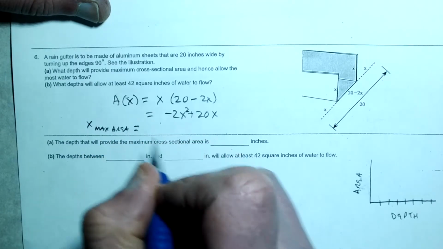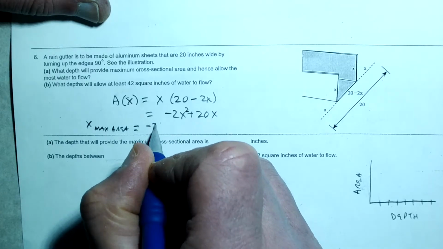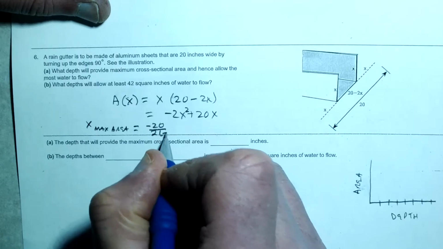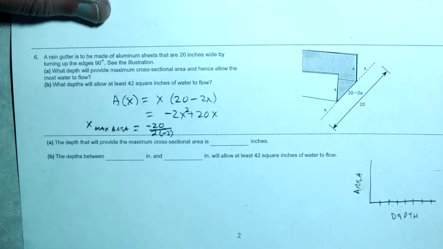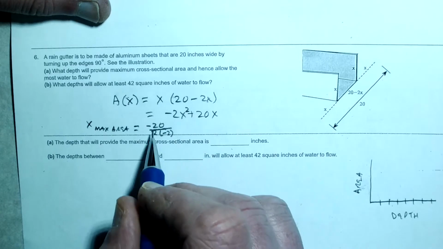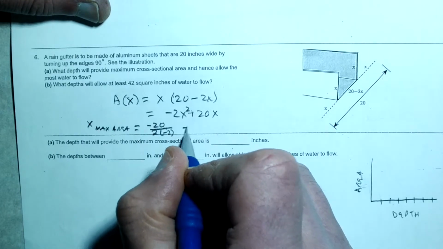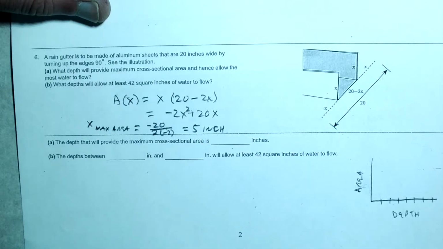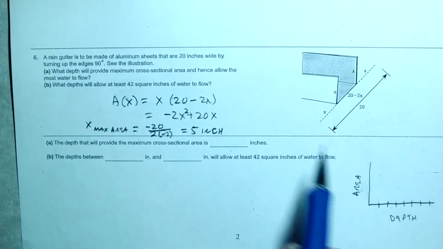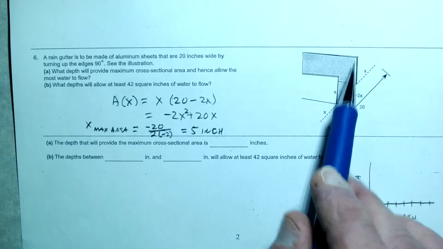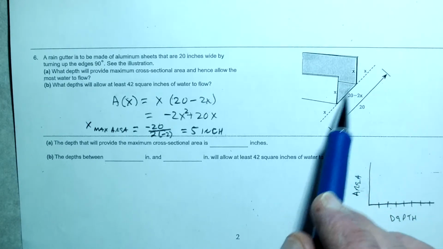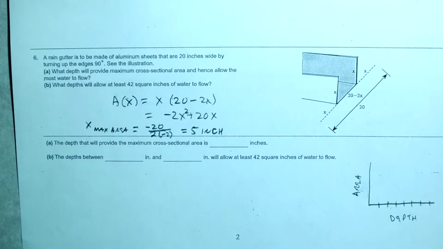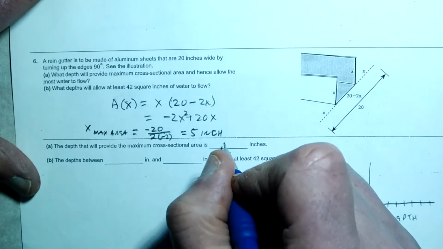is going to equal negative b over 2a, which would be 2 times negative 2. And that answer is going to be negative 20 over negative 4, or a 5-inch depth would give us the maximum, right? And it would turn out, by the way, if you made this 5 and this 5, then this would leave 10 for the bottom here, so it would be 5 by 10, right? Okay, so that would be the answer to A, and that's 5 inches right here.